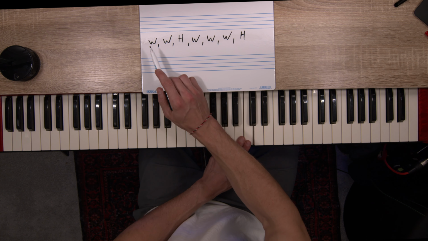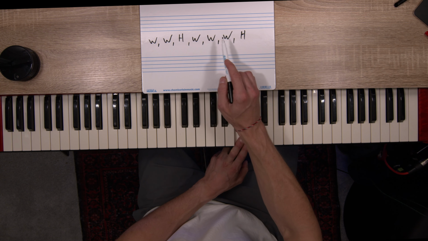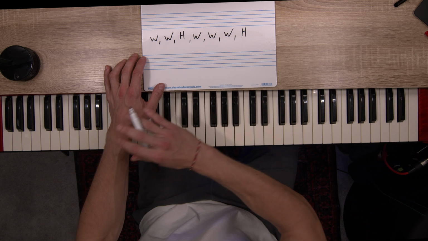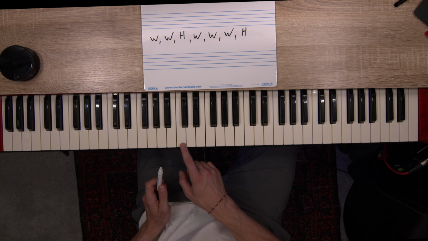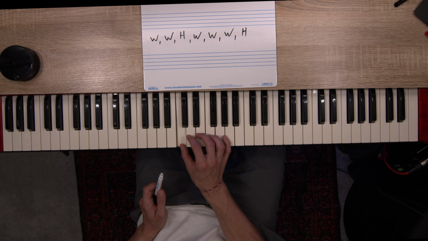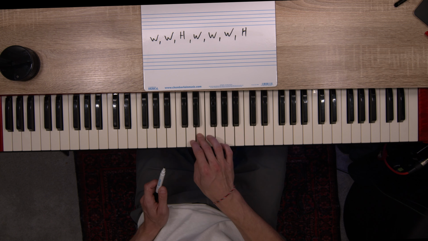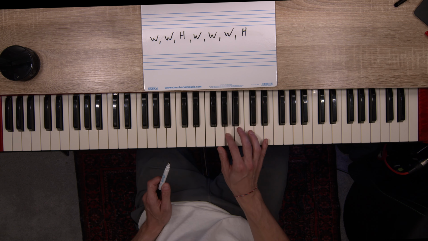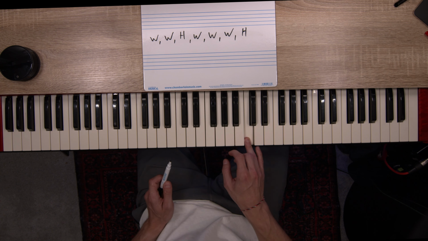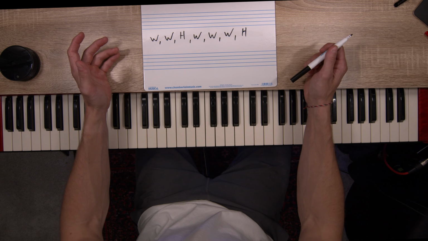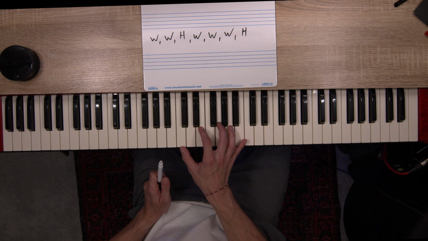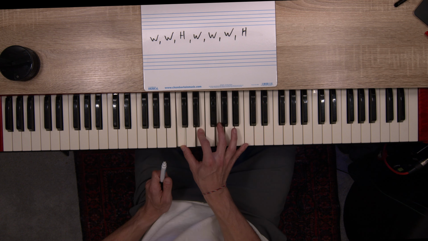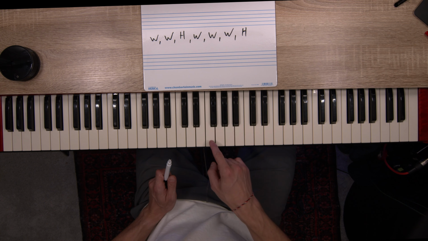So this sequence, whole, whole, half, whole, whole, whole, half, applies to any major key. So whatever key we start on, in this case C major, would follow this sequence. Whole, whole, half, whole, whole, whole, half. And that's how we were able to figure out our first, our third, and our fifth to make up that major chord. So we know the notes that are the first, third, and fifth notes of that scale. We took this and we applied it to F, if you remember.